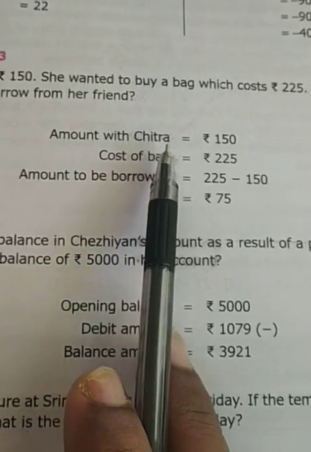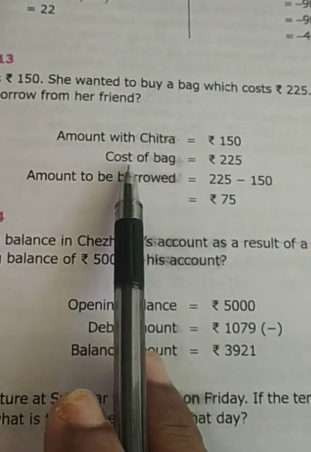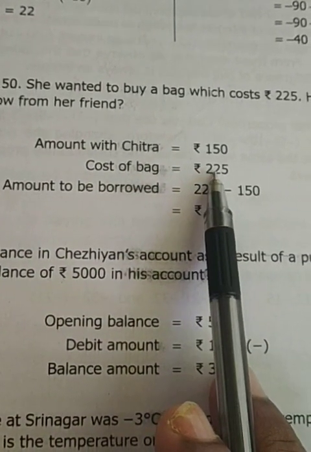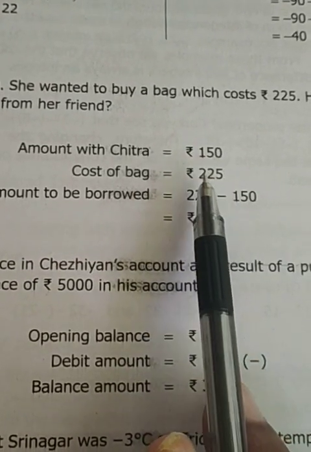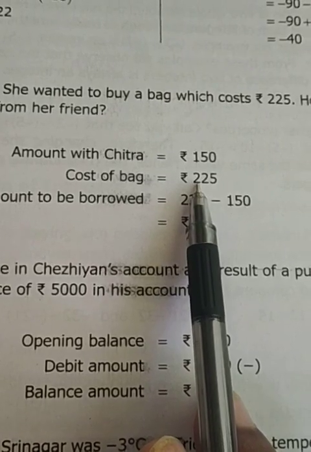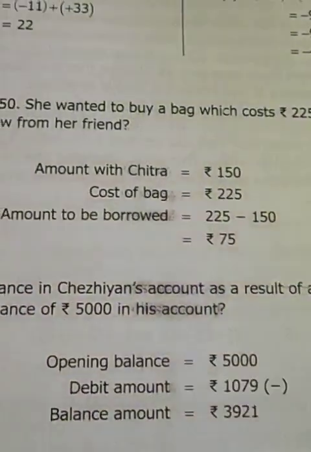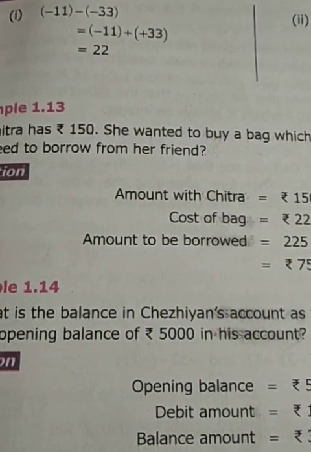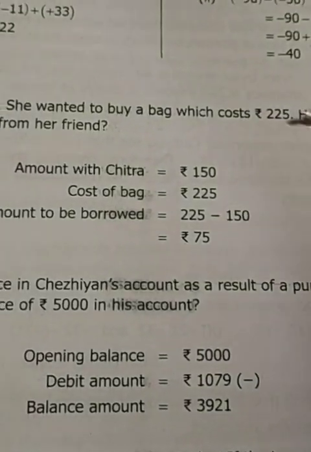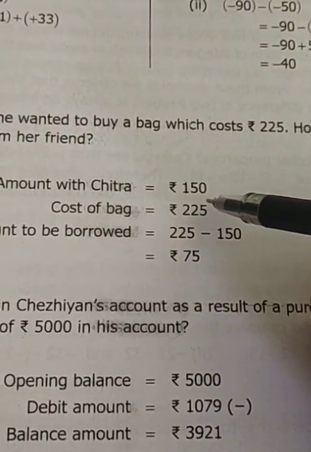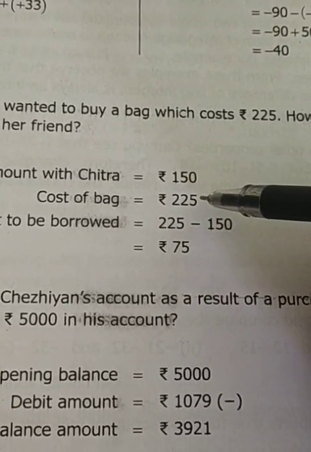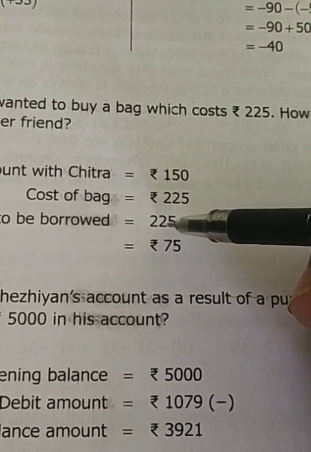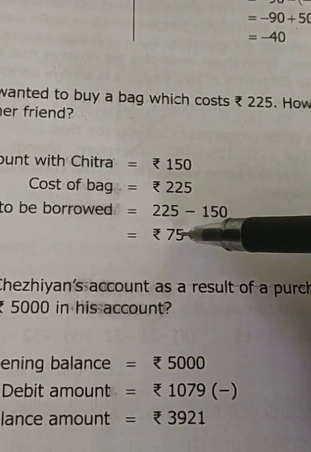Amount with Chitra is rupees 150. The cost of the bag is 225 rupees. Okay, so Chitra has 150. Cost of the bag is 225. It costs more. So what we have to do? We have to subtract the smaller number from the bigger number. That is 225 minus 150 is 75.